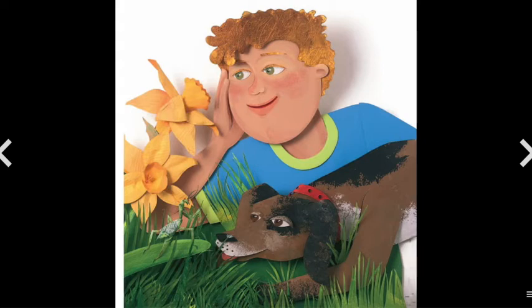Yeah, I think he looks really happy in this photo. He's got a smile on his face. He's kind of resting his hand on his head. He's looking at the flowers and he's looking at all of the springtime things. And he looks really happy about it.